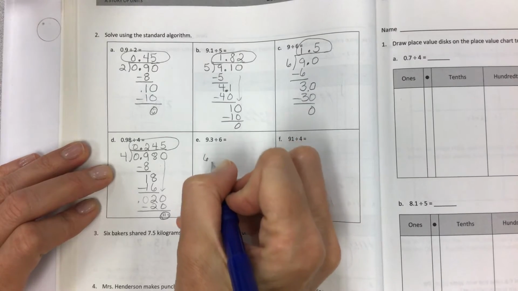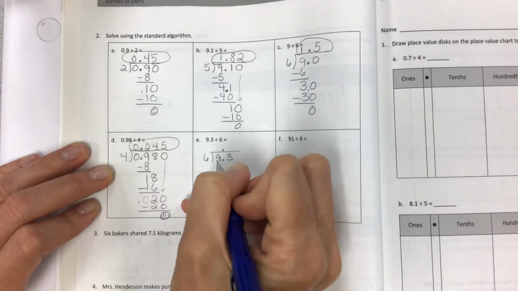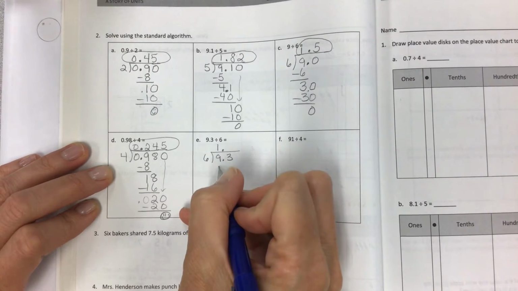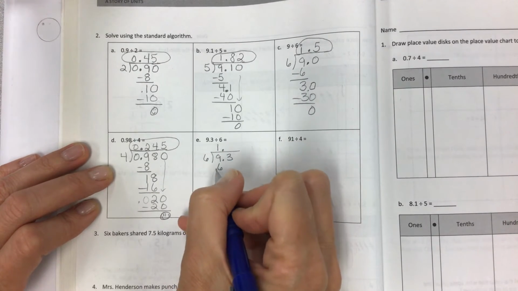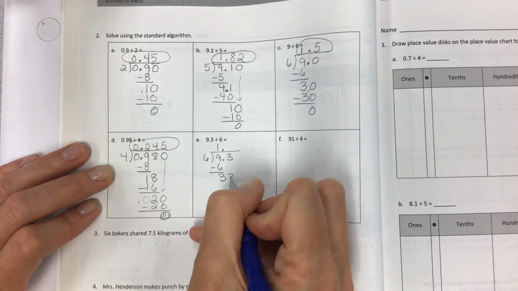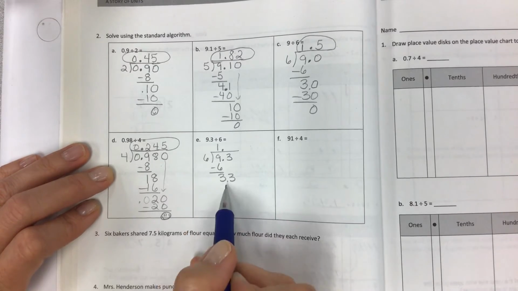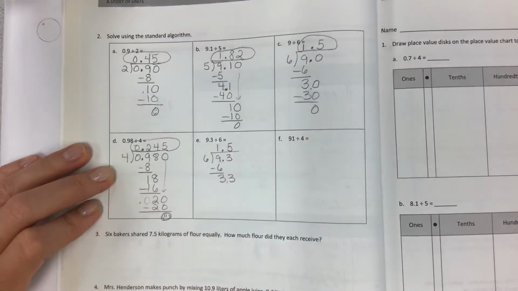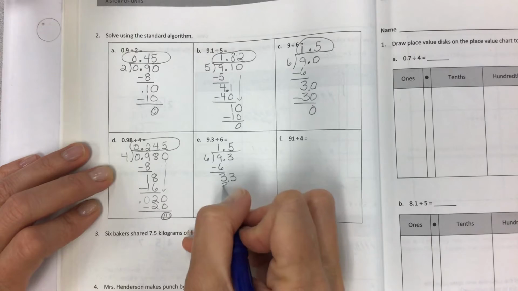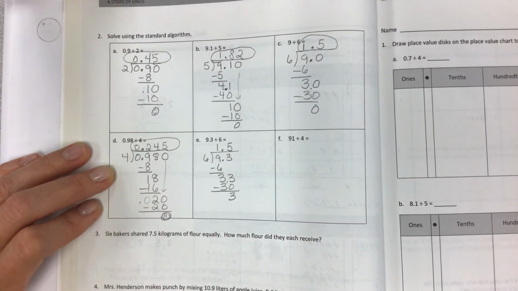Okay, 9 and 3/10 divided by 6, decimal up. 6 goes into 9 one time. I can use up 6 of the ones with 3 remaining. Regroup it with this one. I have 33/10 divided by 6. I can put 5 in each group. 5 times 6 is 30. I will have 3 left over.